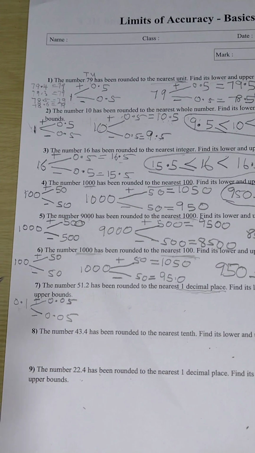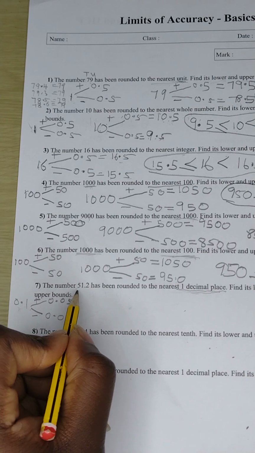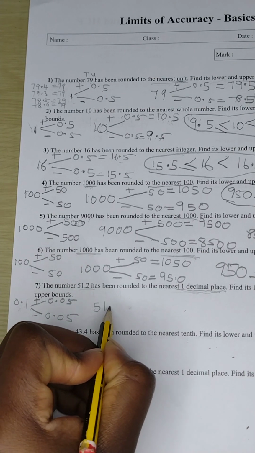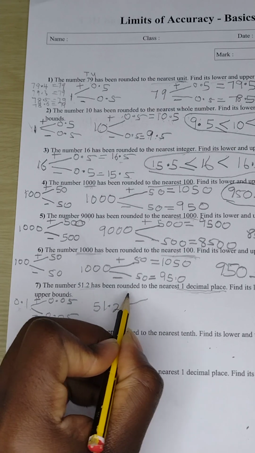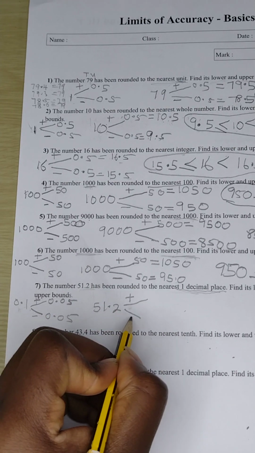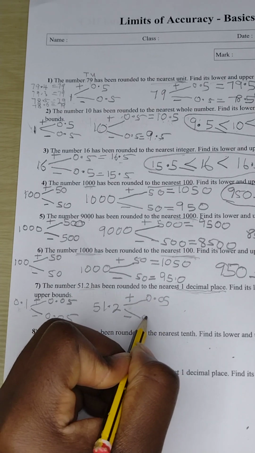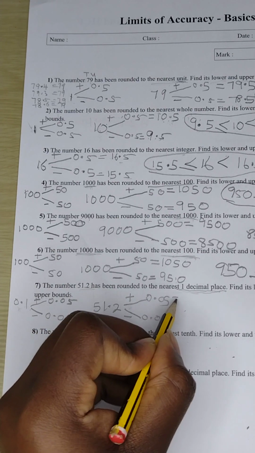Now the number that we're working with here is 51.2. So you take your 51.2, find its upper bound, and to find its lower bound, we're just adding 0.05 and subtracting 0.05.